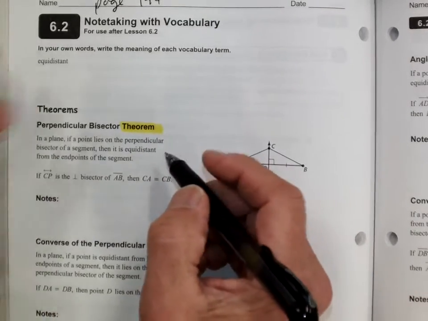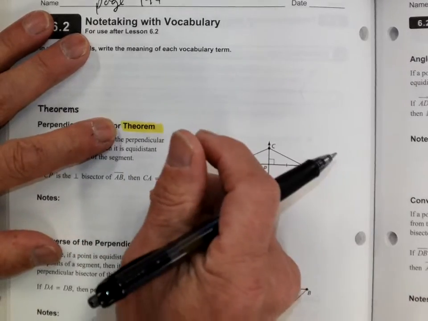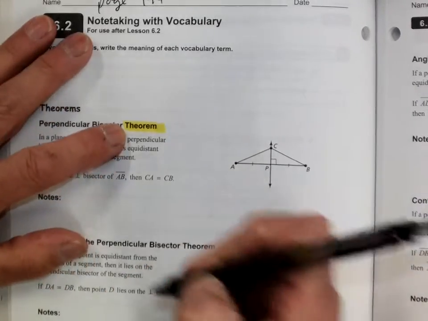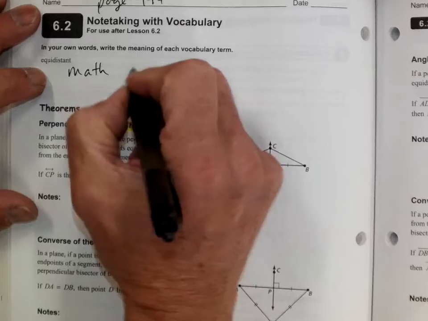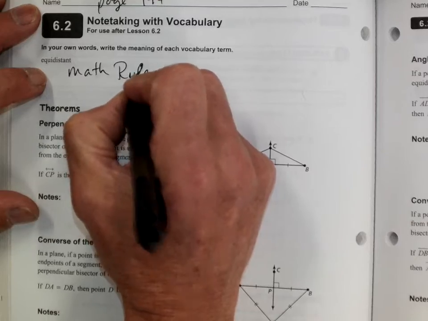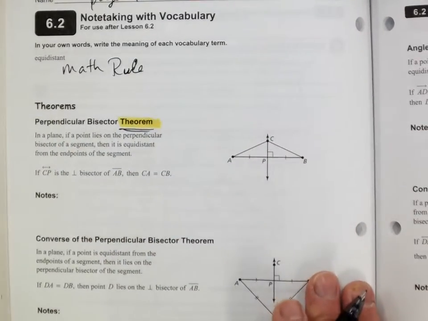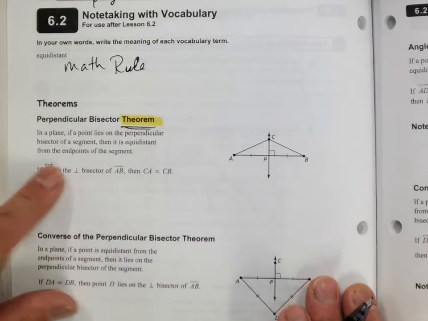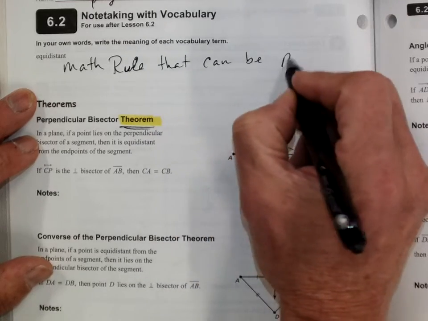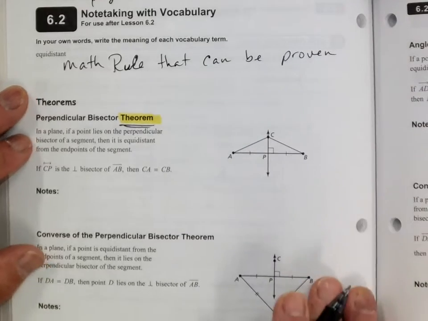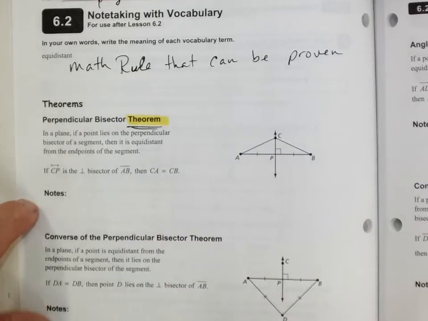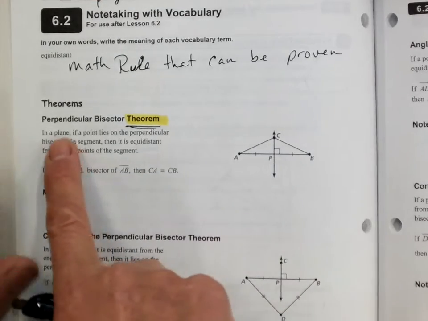So what is a theorem? A theorem is just a special name for a math rule, okay? And we use theorems mostly in geometry. So here's our perpendicular bisector theorem. It's a math rule that can be proven. Now we're not going to do any proofs, so don't worry if your parents ask, gosh, you guys doing proofs. We're not doing proofs. Anyway, perpendicular bisector theorem, okay?